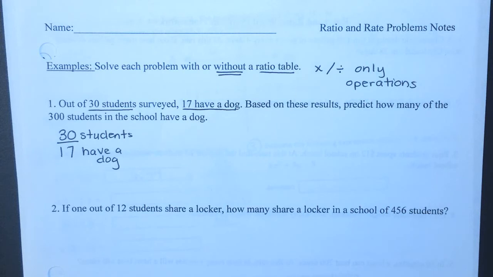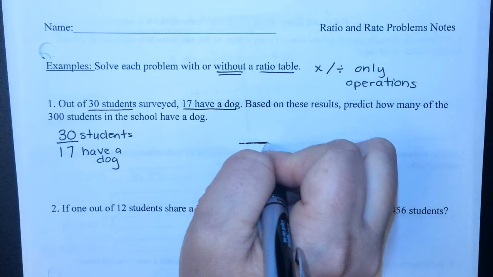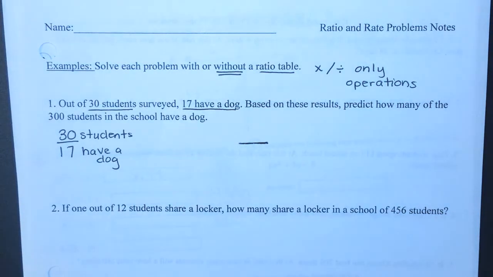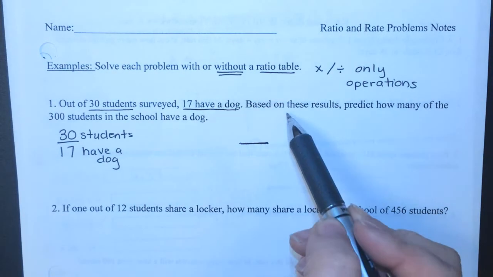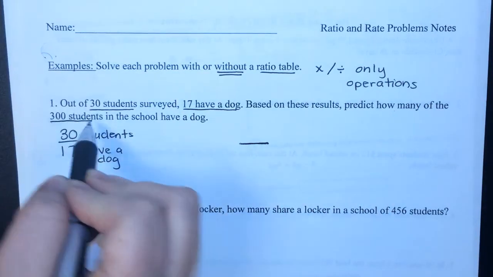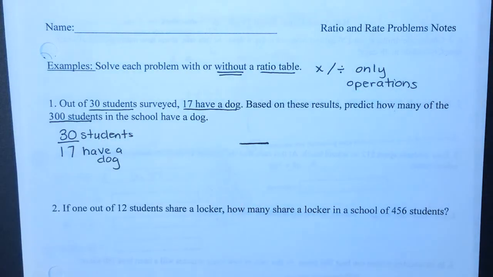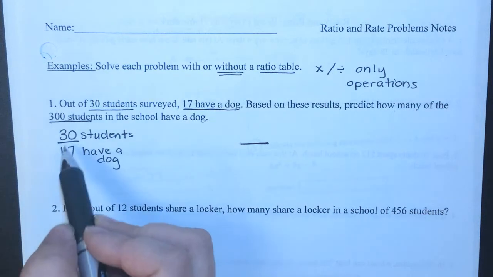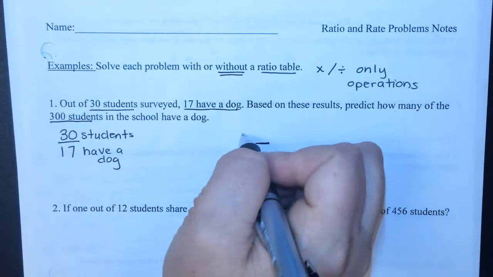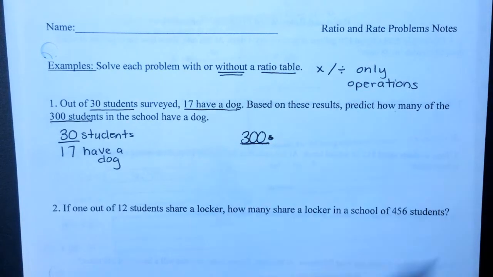Okay, now we're trying to change this to a new ratio. So down here towards the end, I'm going to draw my fraction bar, and we're going to put our new numbers in there. It says, based on these results, predict how many of the 300 students in the middle school have a dog. So that 300, where is it going to go? On the top or on the bottom? Kiana? 30 is talking about students, 300 is talking about students, so we're going to put it on the top. Okay, and you can write out students or we can leave it blank.